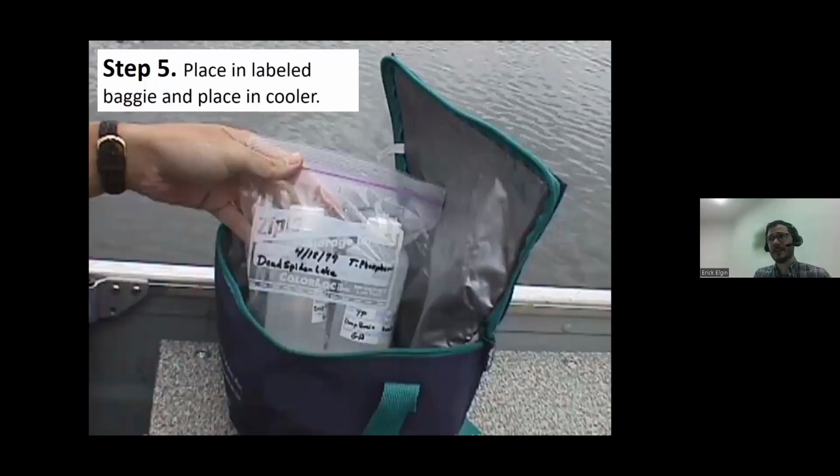Step 5 is place those labeled bottles into a labeled baggie. And so that would be date, lake name, and say total phosphorus, and place it into a cooler.